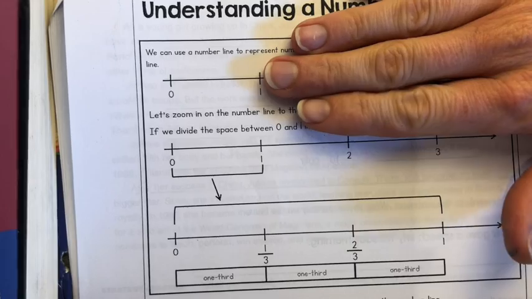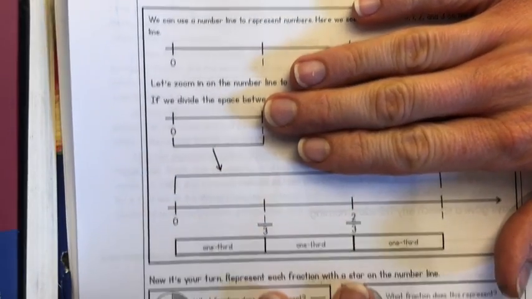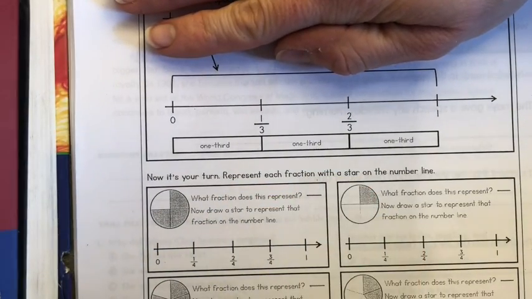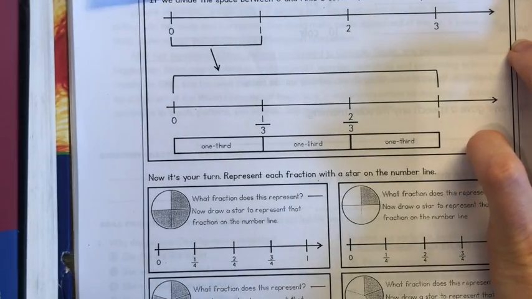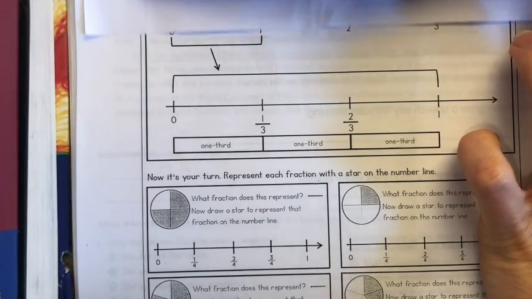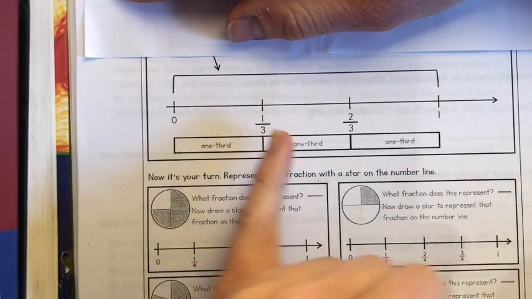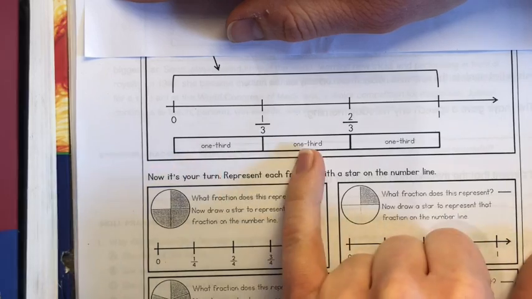Then they're going to take that space, blow it up and make it big. I'm going to cover up the rest of this for you guys. They've divided the space between 0 and 1 into 3 sections. They've made it bigger, and they've broken it up into 3 sections. So if you look at it, it's 1/3, 1/3, and 1/3.